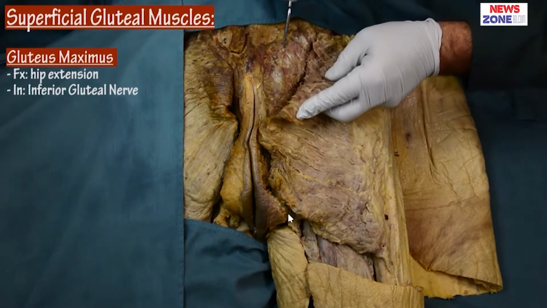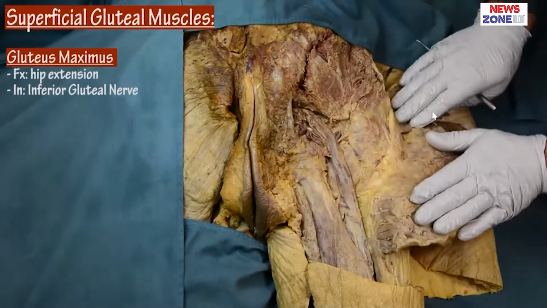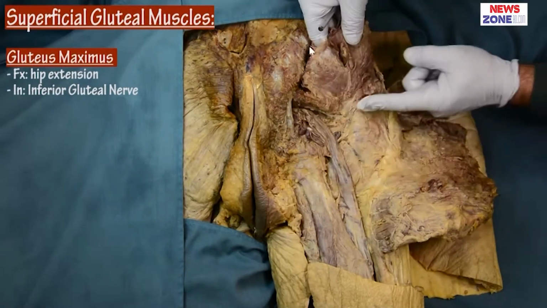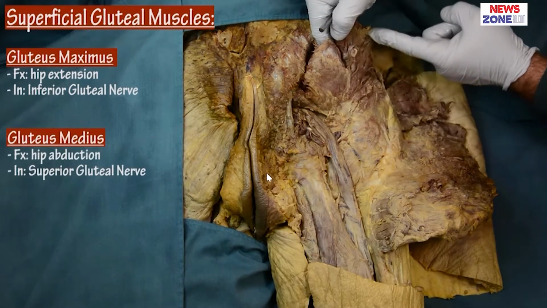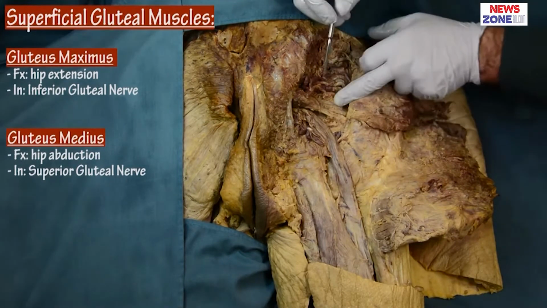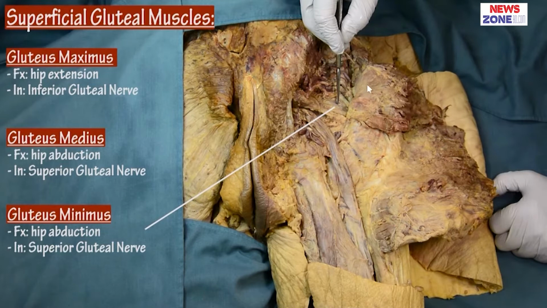As we can see, by a midline incision, we are reflecting the fibers of the gluteus maximus muscle. Be sure that whenever you are reflecting the gluteus maximus, you preserve the other structures. Over here we can see the gluteus medius muscle. Its main function is abduction of the hip joint, and the supply is the superior gluteal nerve. Underlying the gluteus medius, another, smaller muscle is the gluteus minimus. The gluteus minimus has the same nerve supply as the gluteus medius, the superior gluteal nerve.